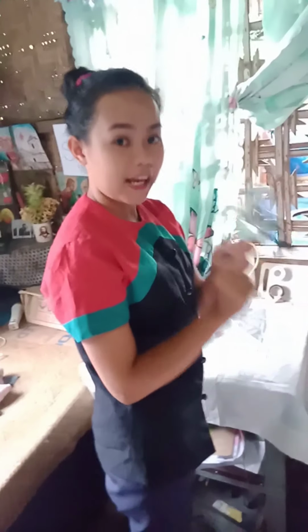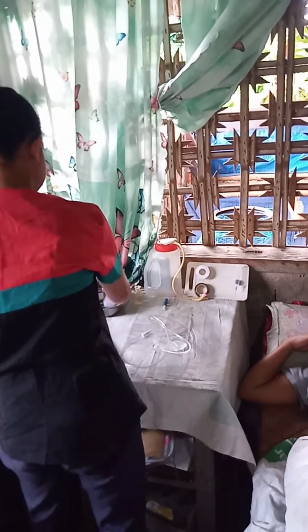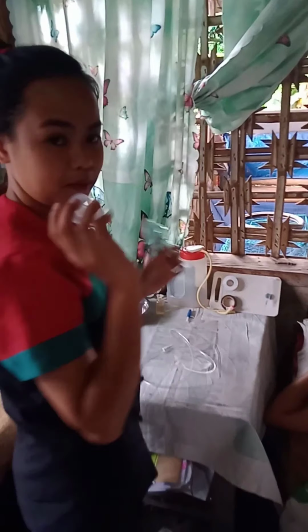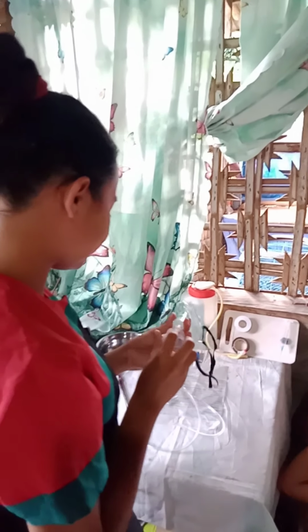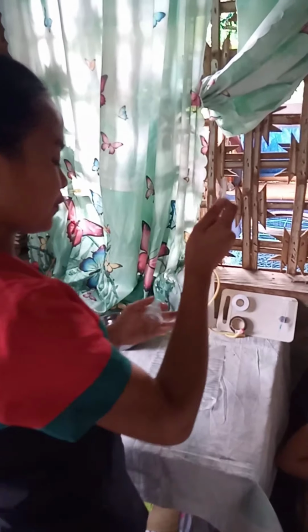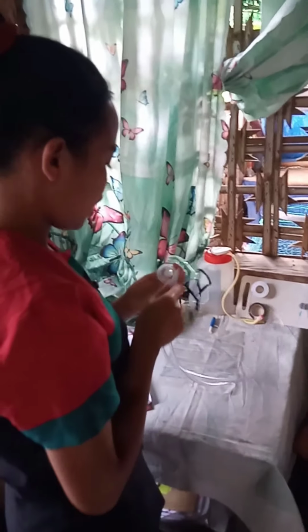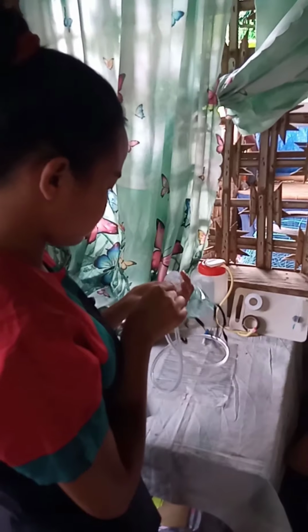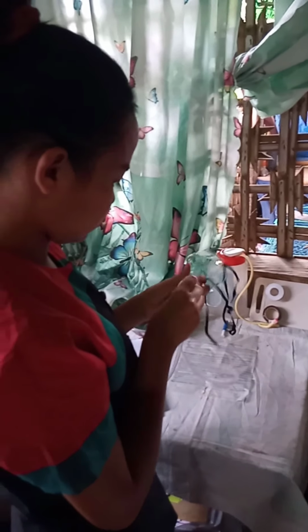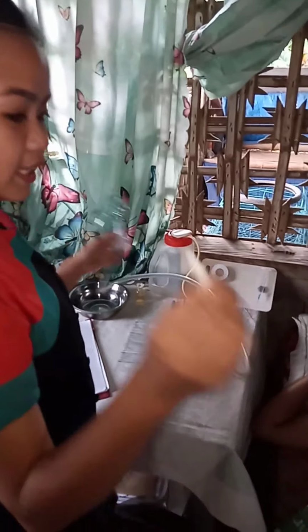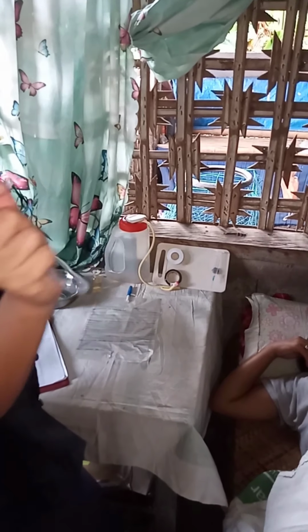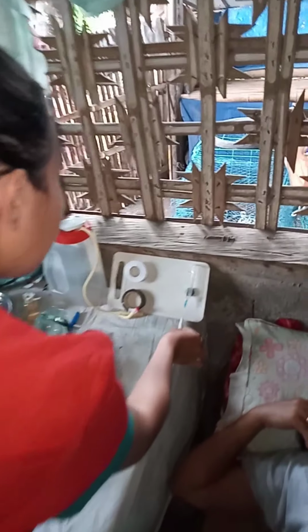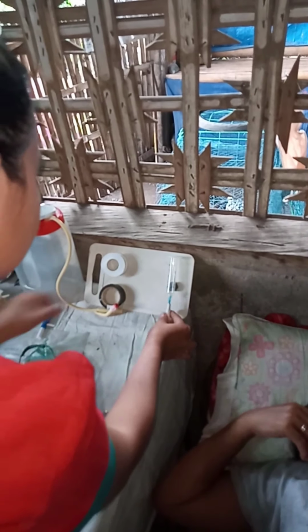In this case, we also need this connector piece of the face mask. As you can see here, I just use this as an alternative. Then attach this oxygen tubing. Then it is time to attach this to the flow meter.